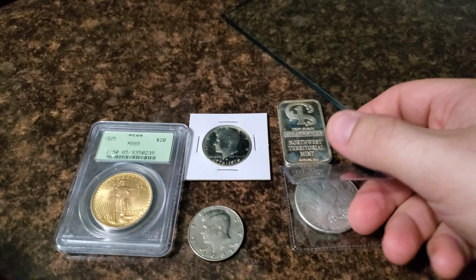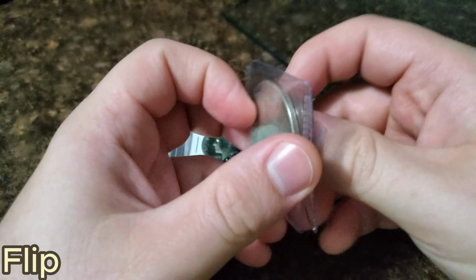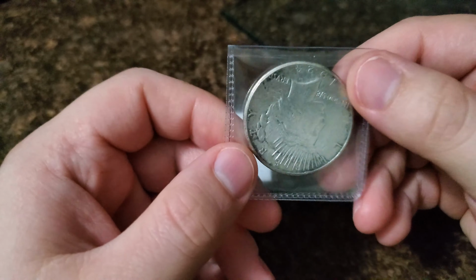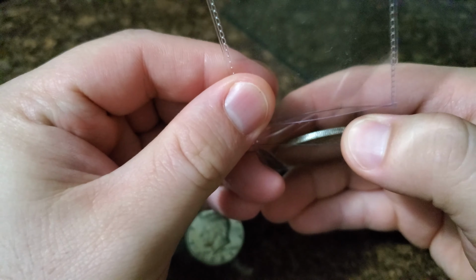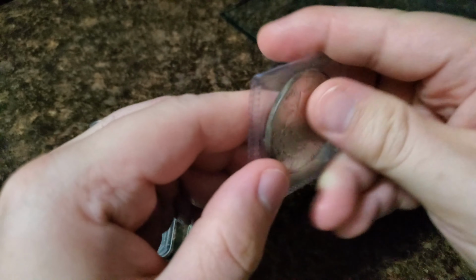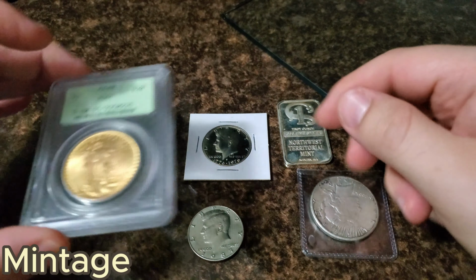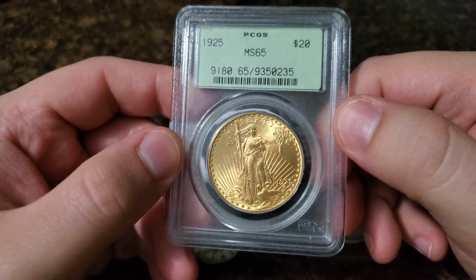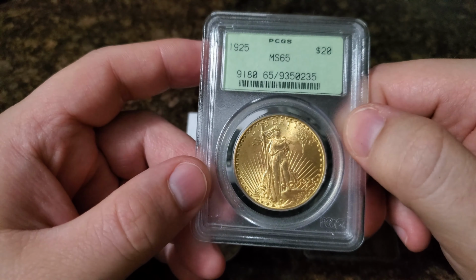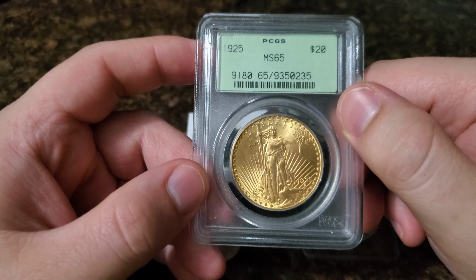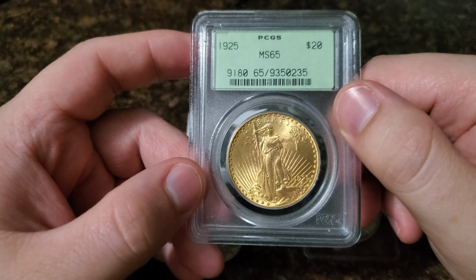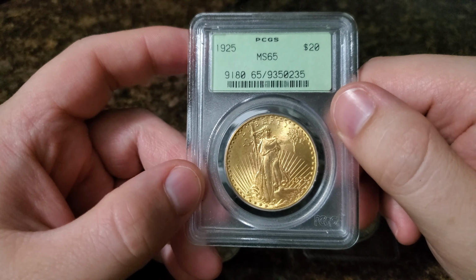The next term is flip. Flip is a holder for a coin, generally plastic, that you can flip open and put your coin in. Mintage refers to how many coins were produced during a given year. For example, let's say in 1925, the US government issued 2 million $20 gold pieces. That would be the mintage for that year.